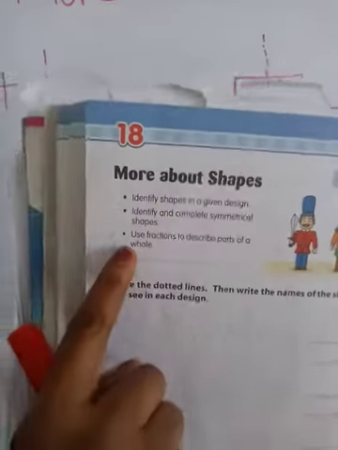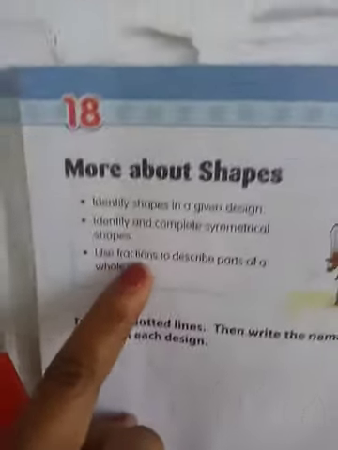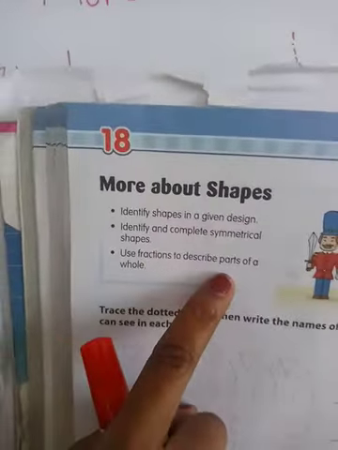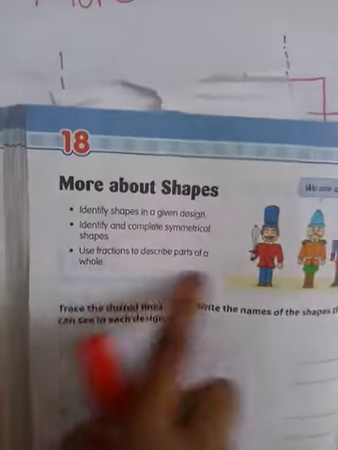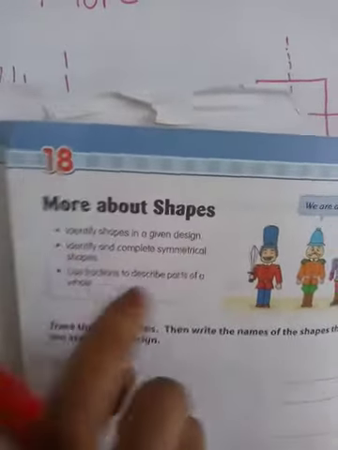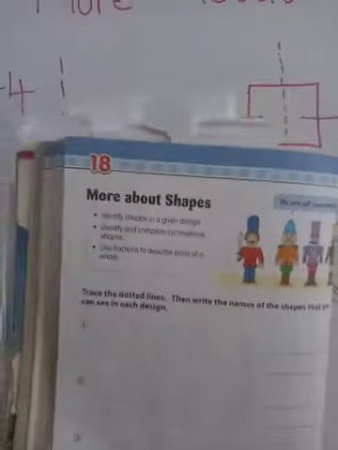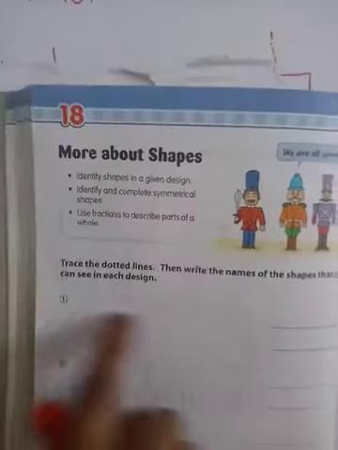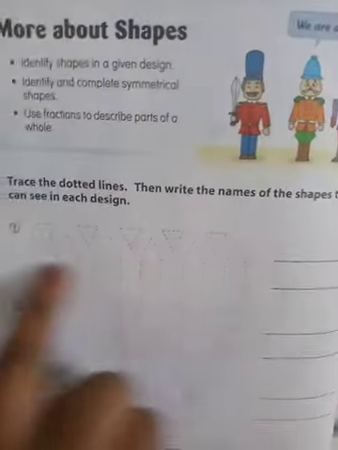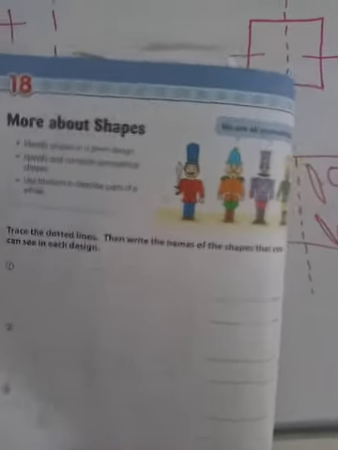And the last one is to use fractions to describe parts of a whole. This last one we'll be focusing on Thursday. For today, we are just going to be focusing on identifying shapes in a design and completing the other parts of an object in a symmetrical form.